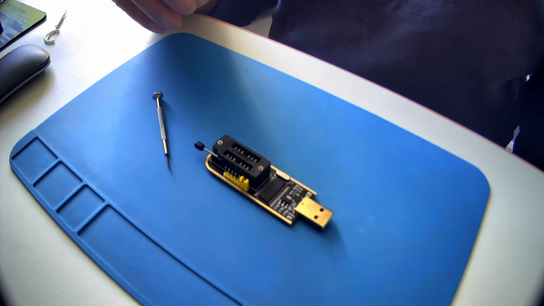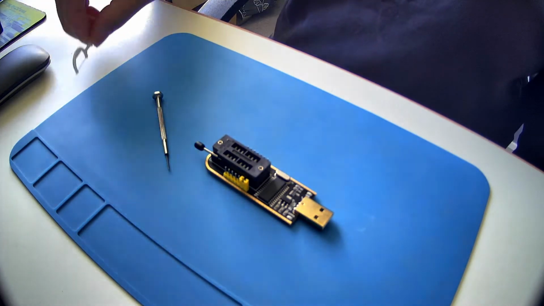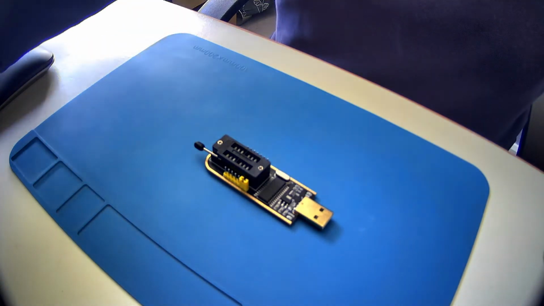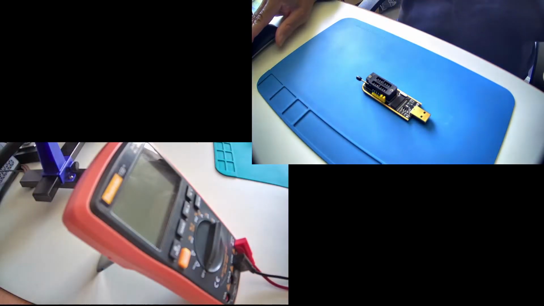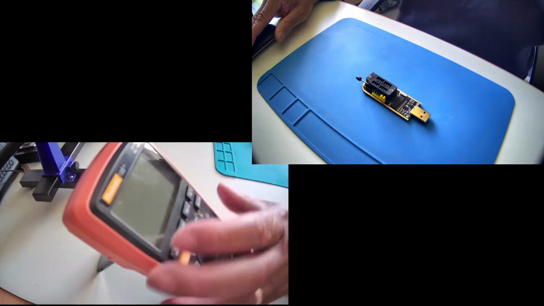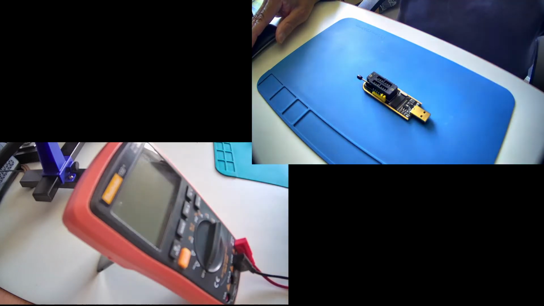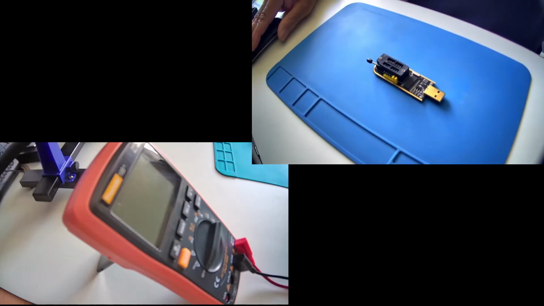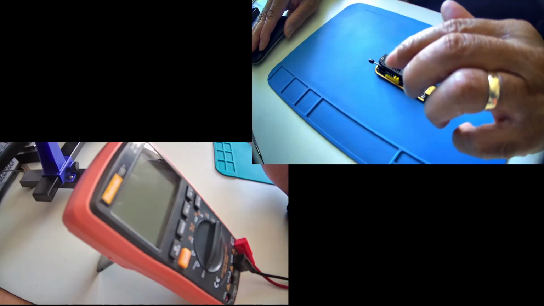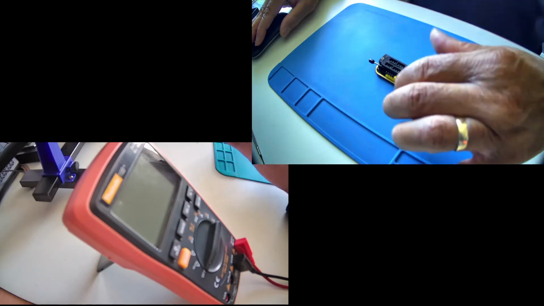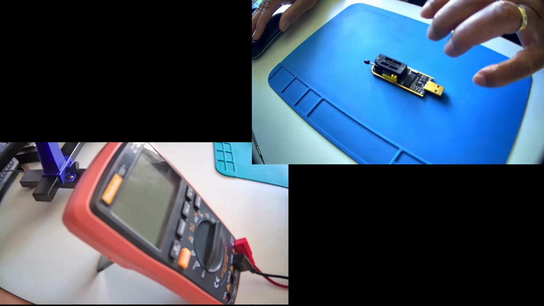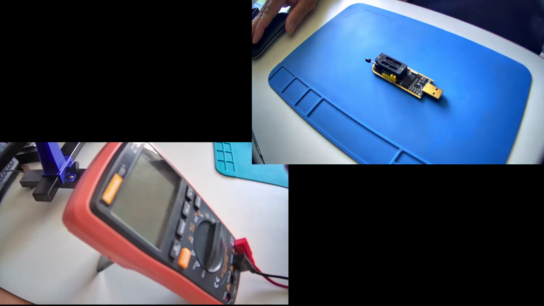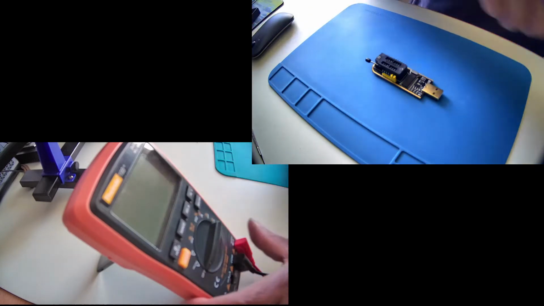First, I want to show you what I mean, what the problem is. So let me just get my other camera on here. Okay, you can see my multimeter here. What I'm going to do is probe the USB port, the chip and the data lines and show you what it is. So I've got my multimeter on here. Let me just turn that on.